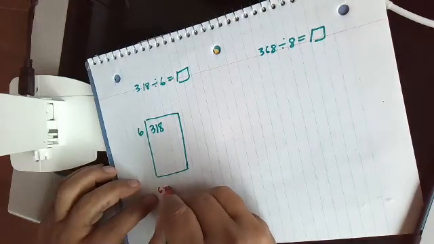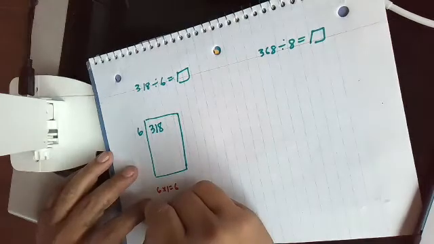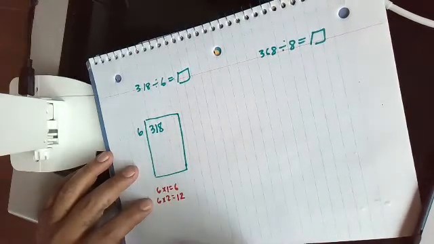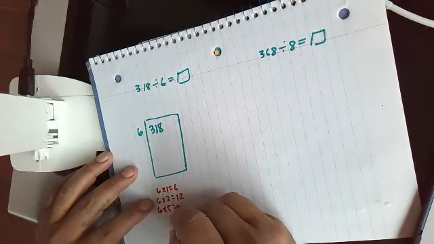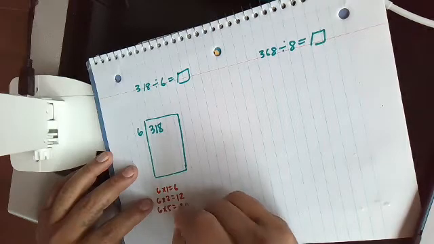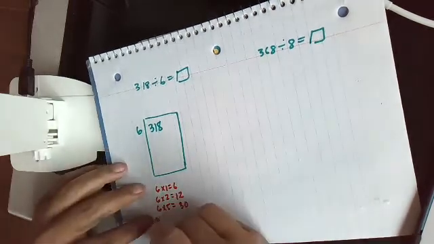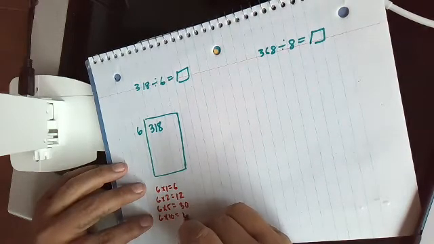If we use 6 times 1, that's going to be 6, right? Too small. Let's do 6 times 2. That's going to be 12. Another friendly number is 5. 6 times 5 would get us to 30. Well, let's use the next friendly number, 6 times 10, and that'll give us 60, right?